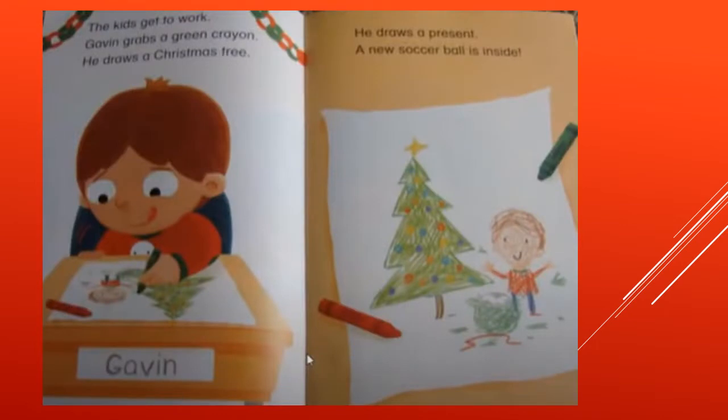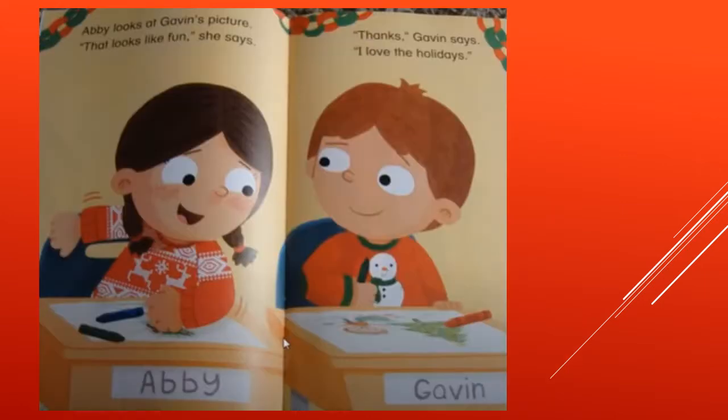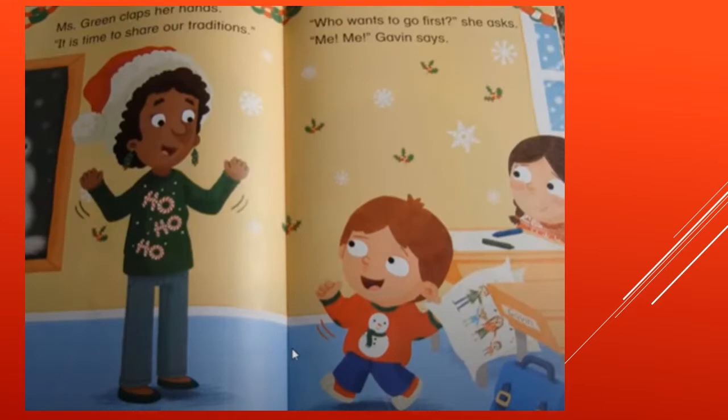The kids get to work. Gavin grabs a green crayon. He draws a Christmas tree. He draws a present. A new soccer ball is inside. Abby looks at Gavin's picture. That looks fun, she says. Thanks, Gavin says. I love the holidays. Miss Green claps her hands. It is time to share our traditions. Who wants to go first, she asks. Me, Gavin says.